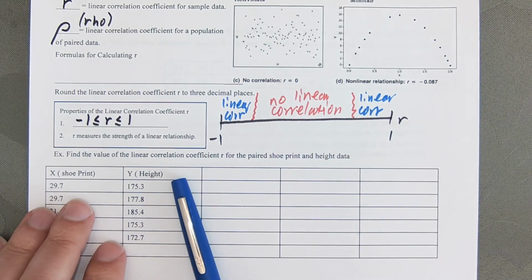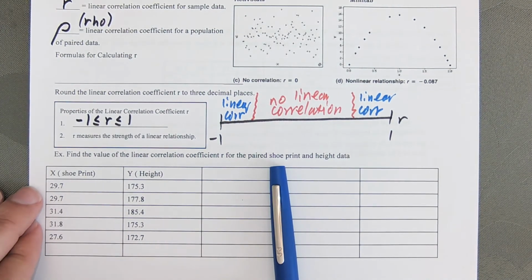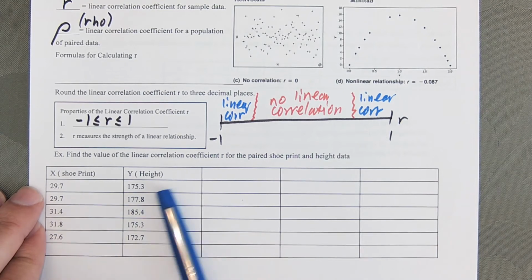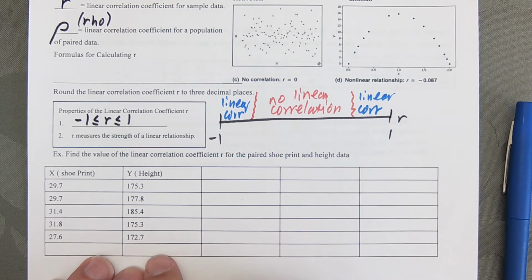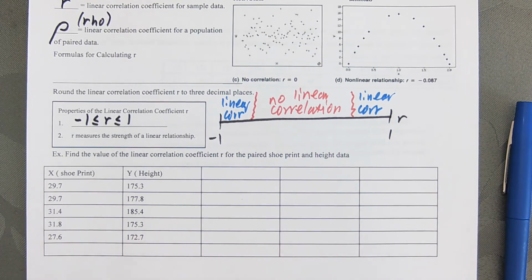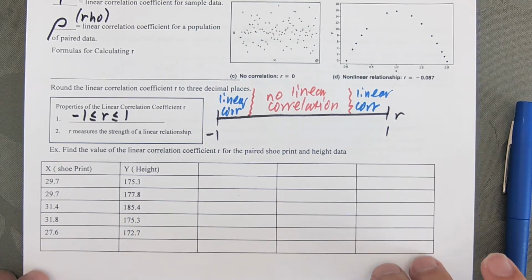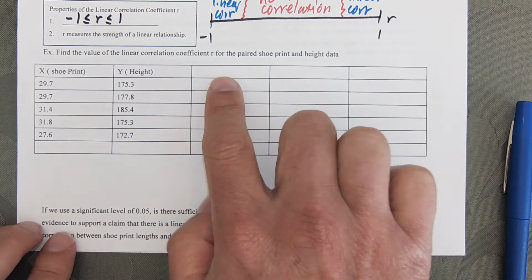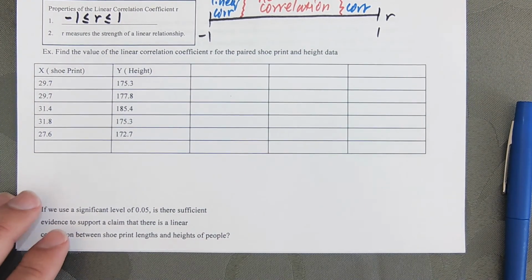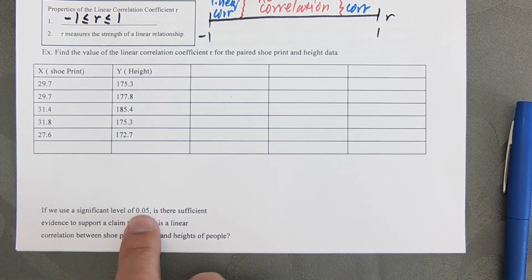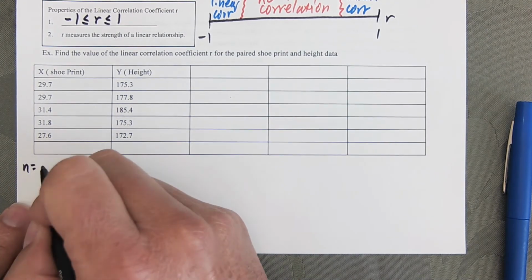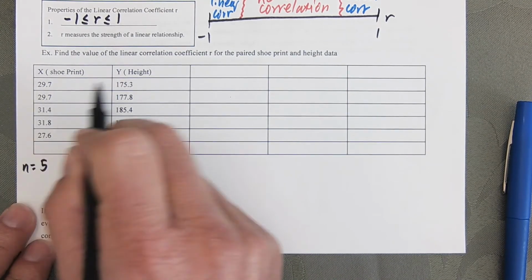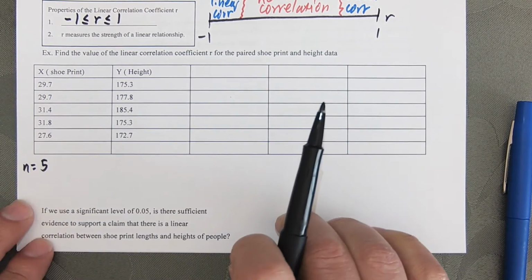So we are going to talk about this example here. So here we have shoe print size and someone's height. And I'm going to assume that these are both in centimeters at this point. And is there a connection between a shoe size and a person's height? So it seems like there could be, or there should be, or there definitely is, or whatever. Again, if I wanted to do the formula, I would start filling in these boxes here, but we're not going to do that. We're going to use the calculator to do this. And you'll notice we have our alpha here is at 0.05. And in this case n is 5. 1, 2, 3, 4, 5 paired sets. So again, view it like it's x and y.